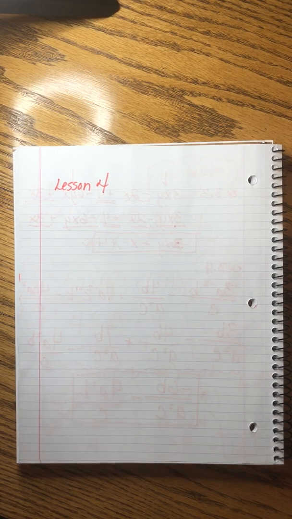Saxon Algebra 2, Lesson 4. Ready for some midnight math? Here we go. This is a very manageable lesson. There are 7 example problems, but there's nothing dramatic in here.